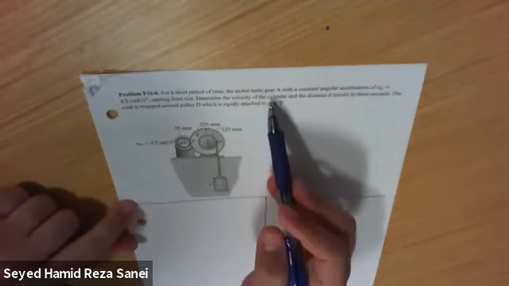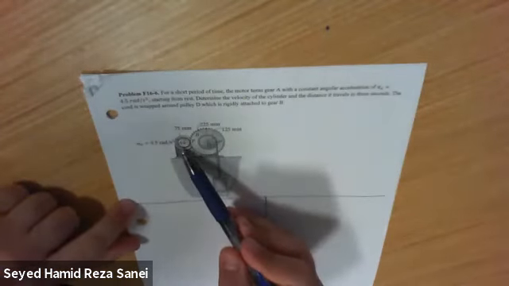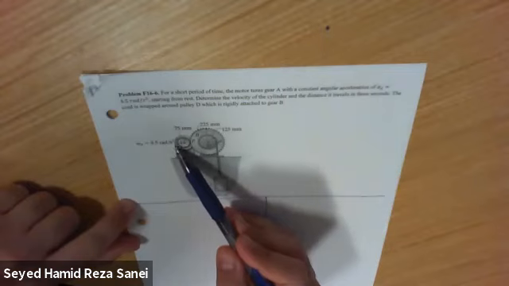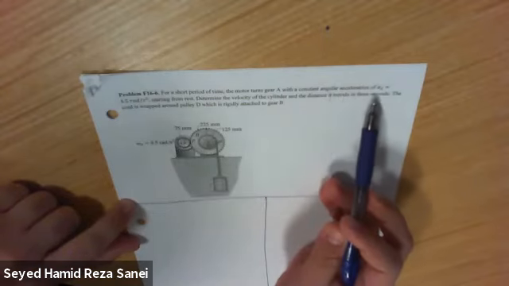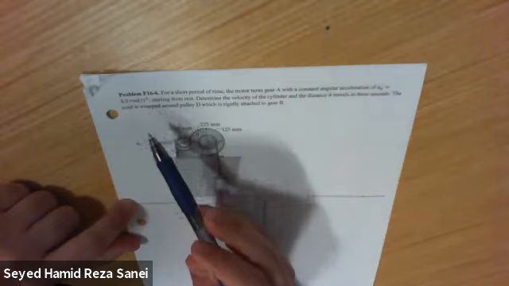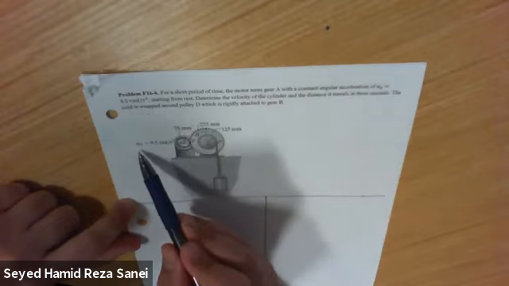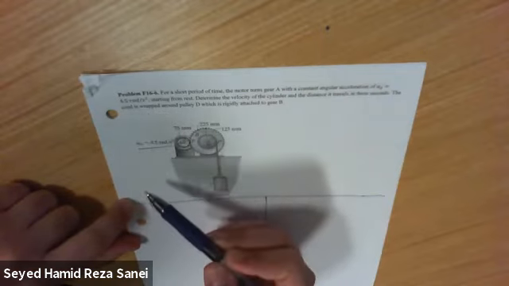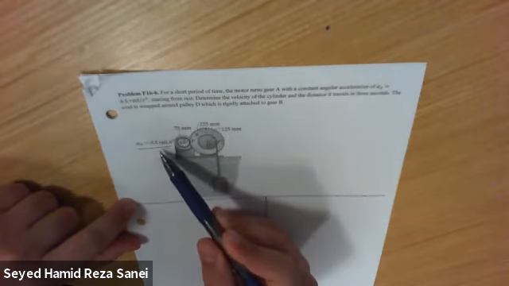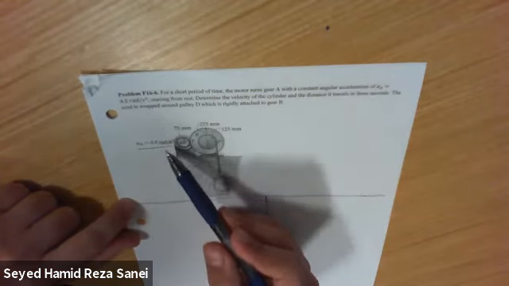Okay, let's look at the first problem. For a short period of time, the motor turns gear A. So gear A is the driver and it's connected to the motor with a constant angular acceleration of alpha A, 4.5 radian per second. So this one is constant. So we can use the equations that are based on constant angular acceleration, starting from rest.